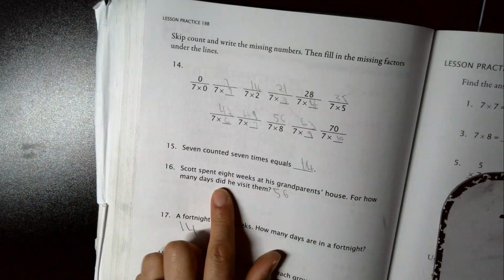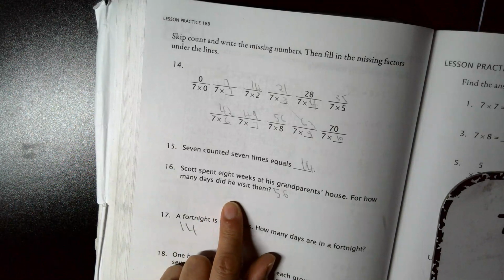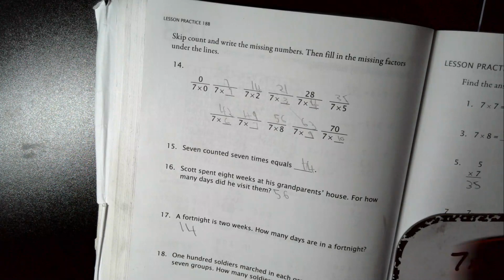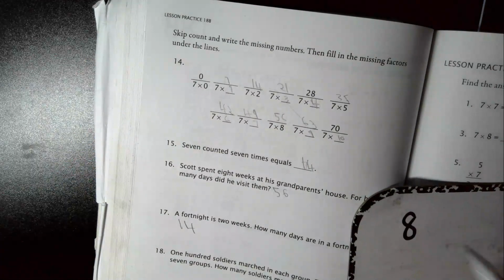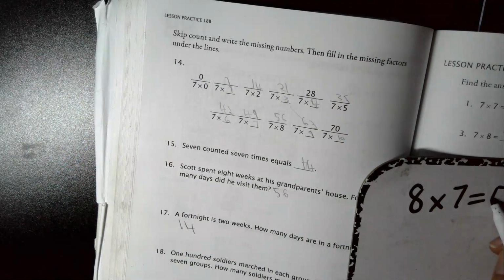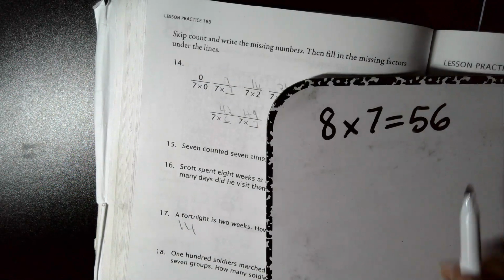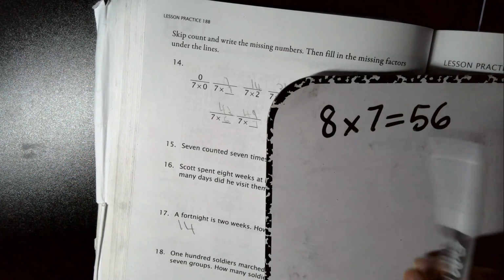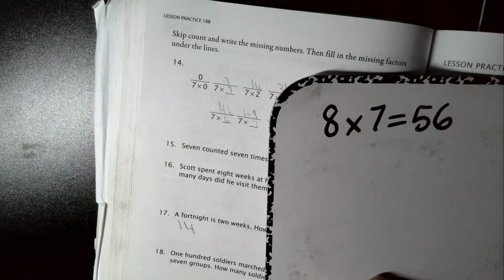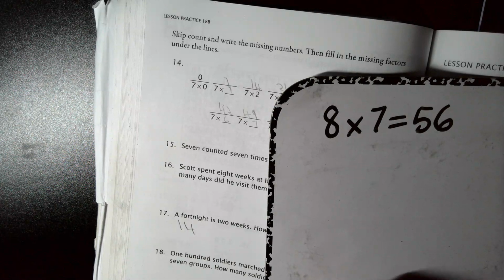This one says Scott spent 8 weeks at his grandparents' house. For how many days did he visit them? Well, if he spent 8 weeks, how many days are in a week? 7. So that is 56. And I love this problem because the 7s and the 8s are the hardest multiplication facts to learn. Putting them together really makes it just like, oh gosh, what is that?